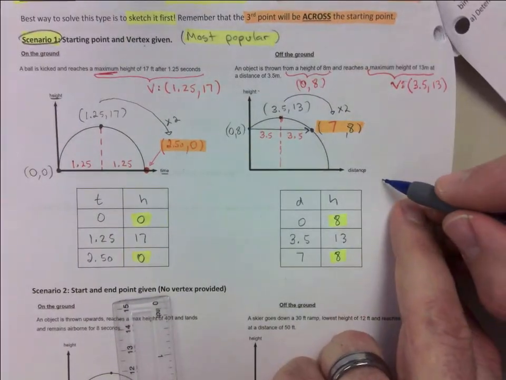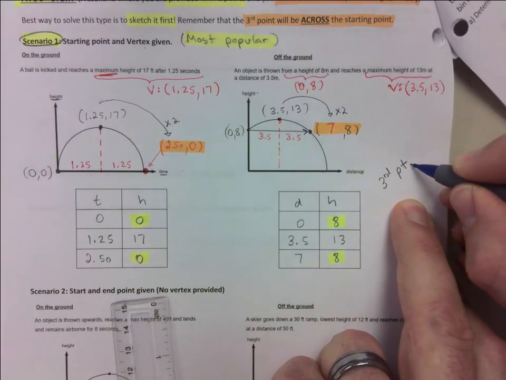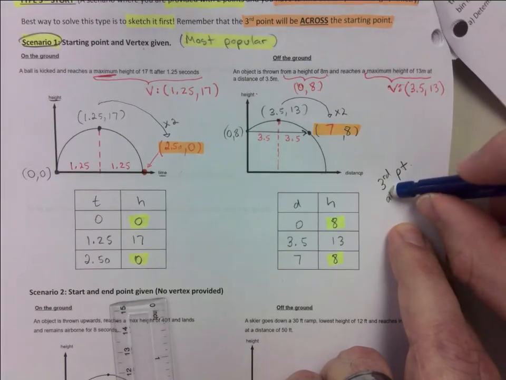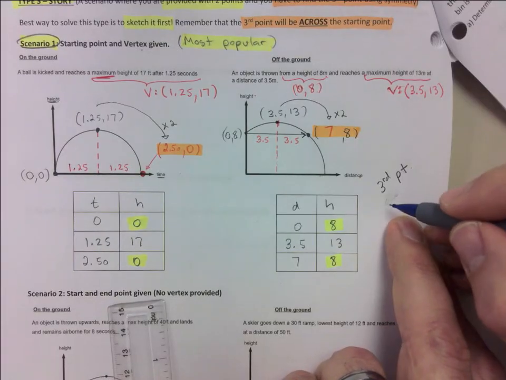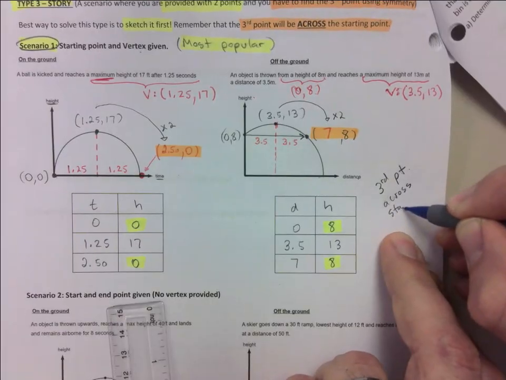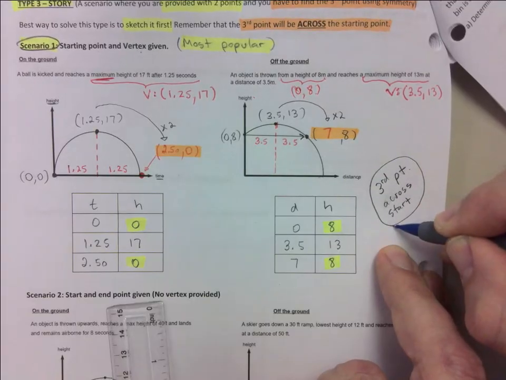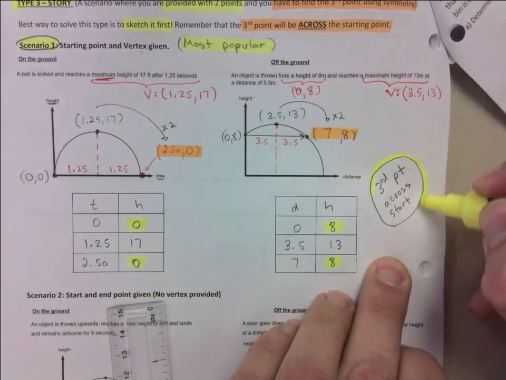Maybe as you review, you might appreciate this third point. Always, I'm not going to use the word always, because then you might say, hey, you said, right? Third point across the starting point. Across the start. I'm just going to make that little note there. Okay.